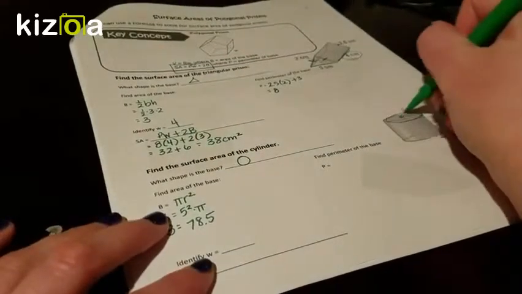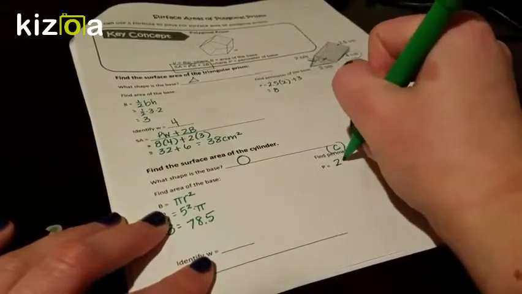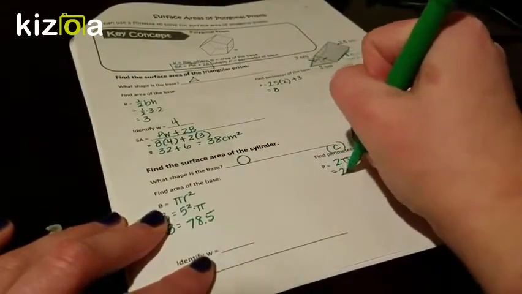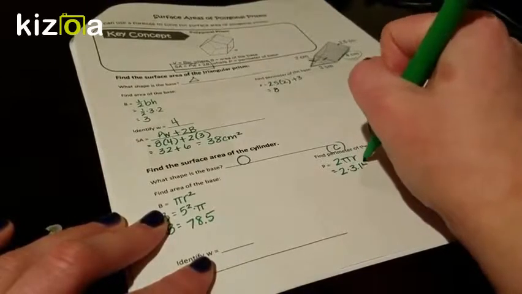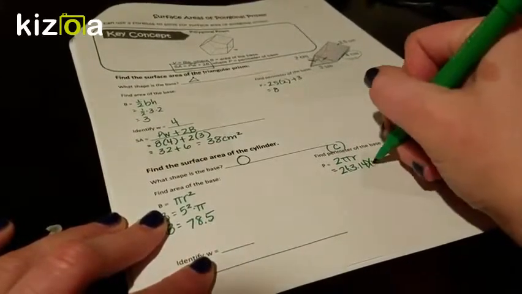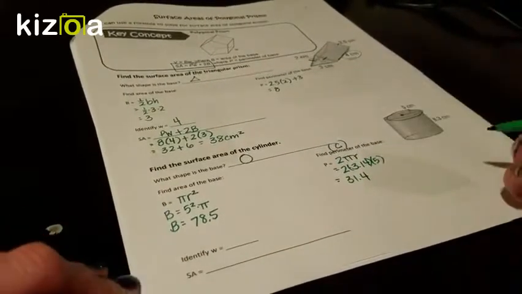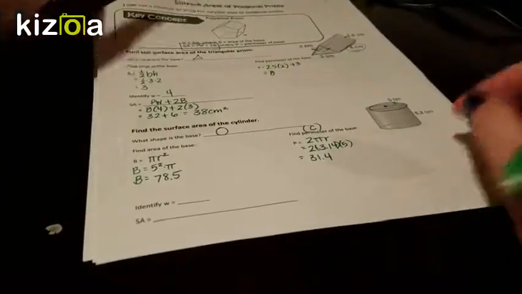Perimeter of the base, remember that is a special name. It's called circumference. So it's 2 pi r, so 2 times 3.14 times the radius is 5, so that's going to be 31.4. Don't worry about units until the very end here.